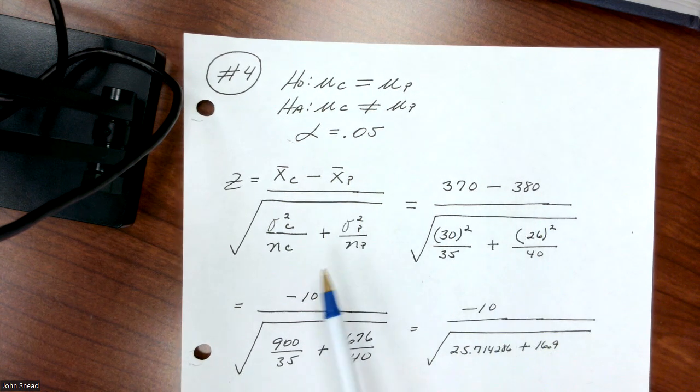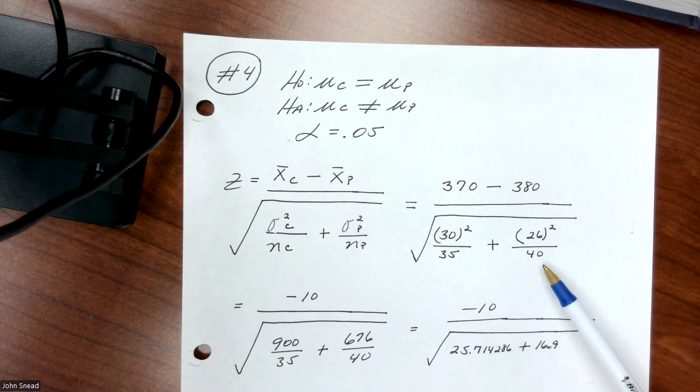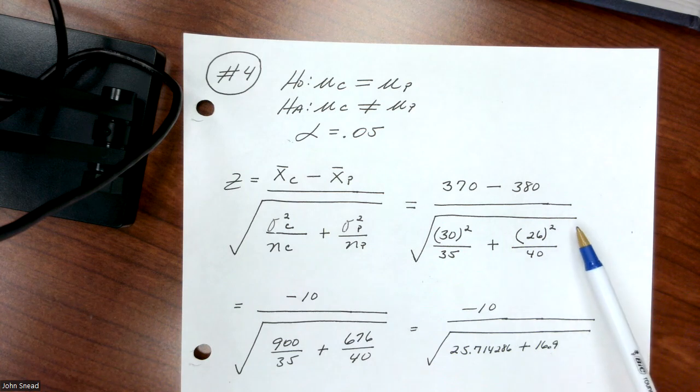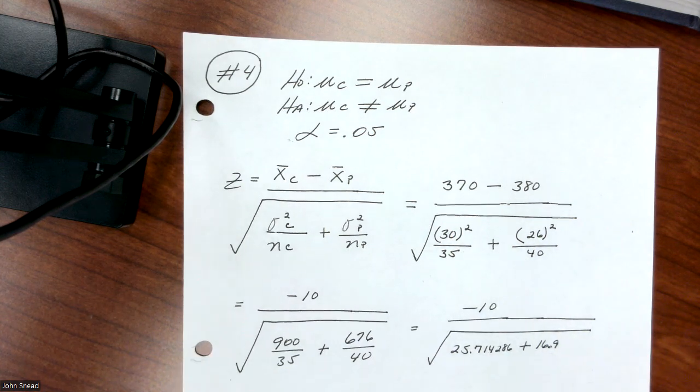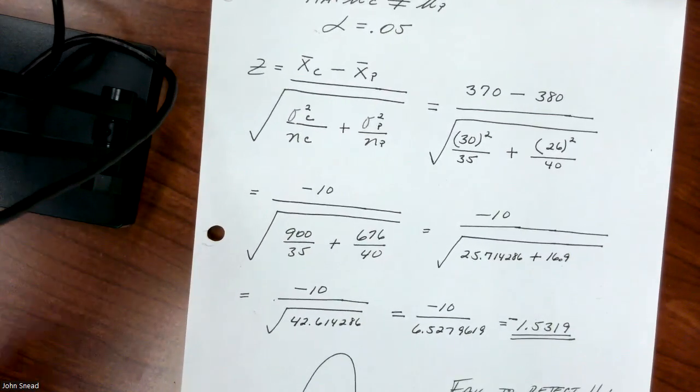That's 370 minus 380. And in the denominator, we're going to take the variance of Cincinnati, which is 30 squared, over the number of Cincinnati employees, which was 35, plus for Pittsburgh, 26 squared, divided by 40. There were 40 employees there. Once we do that calculation, we're going to take the square root. I went ahead and worked this one out. I would encourage you to work this out, and make sure you come up with the same values.